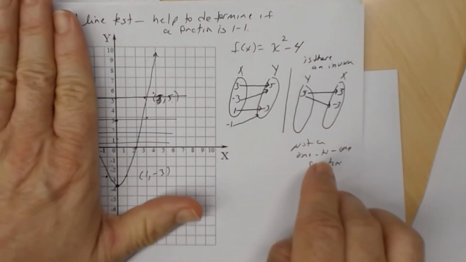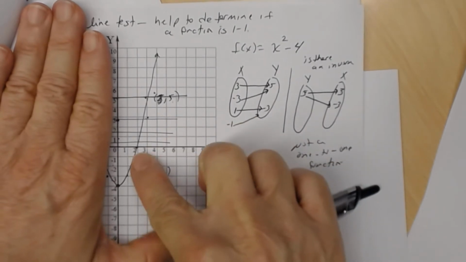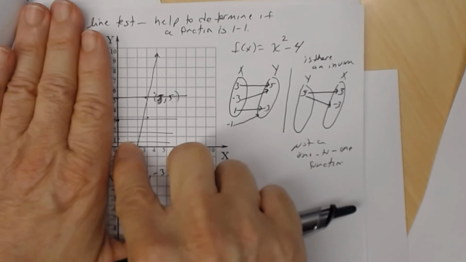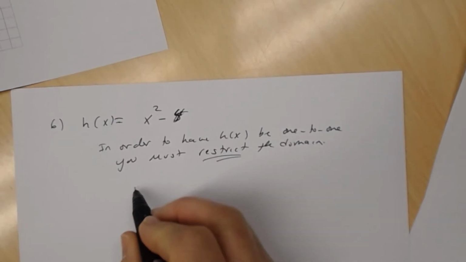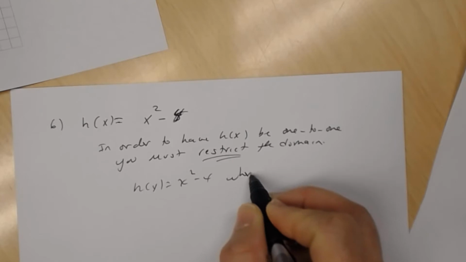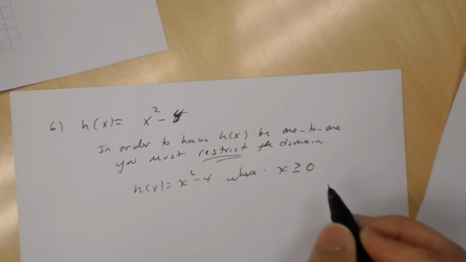But most times, we're just going to pick the part of the domain that's positive. So you see this part right here? That's from x equals 0 to infinity. That's my domain, from x equals 0 to infinity. So if I'm going to restrict the domain, here's my restriction. h of x equal x squared minus 4, where x is greater than or equal to 0.